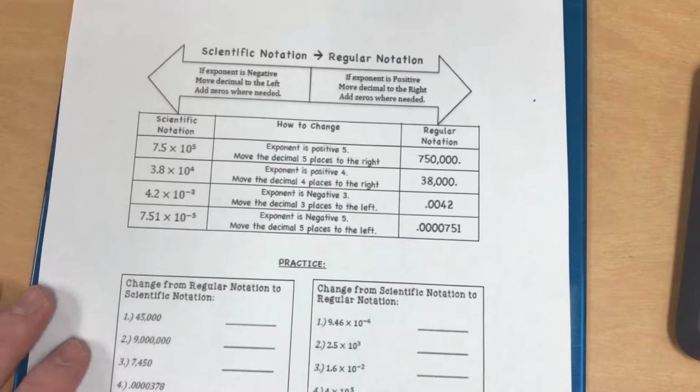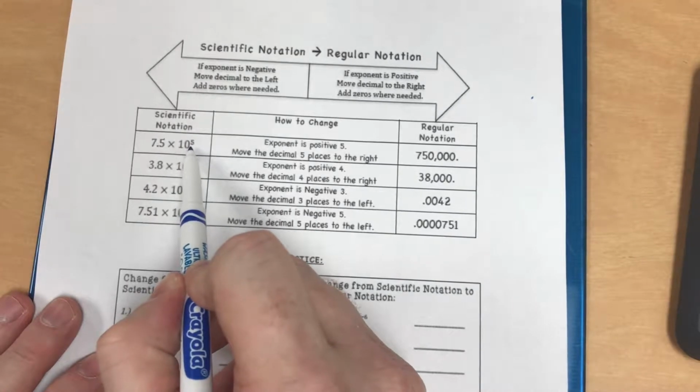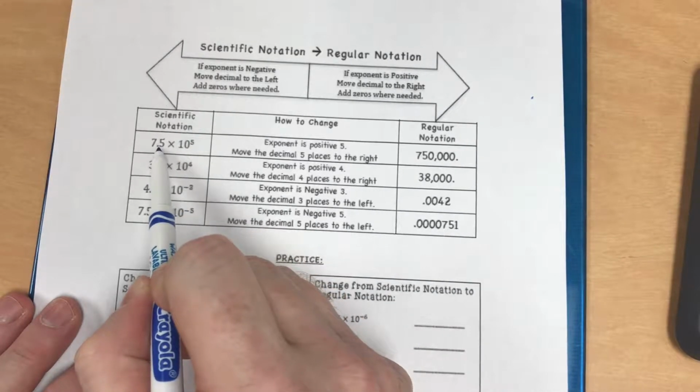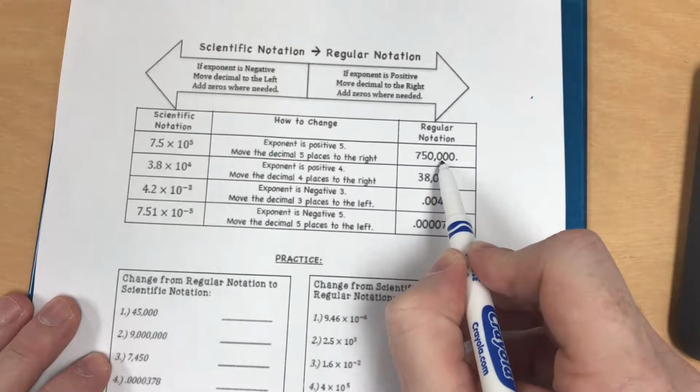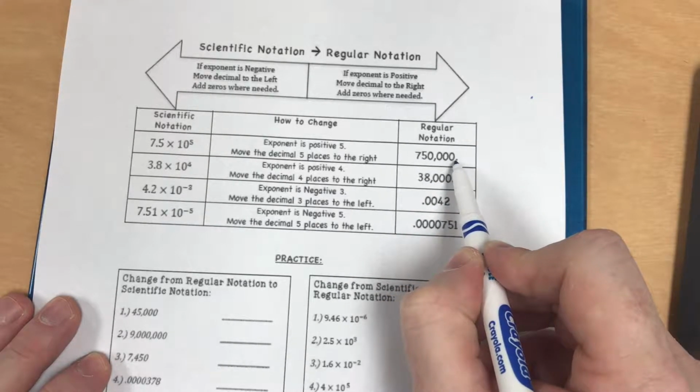Going in reverse. Positive exponent tells us to move this decimal to the right. So it was over here. So I moved it 1, 2, 3, 4, 5 times to make 750,000.